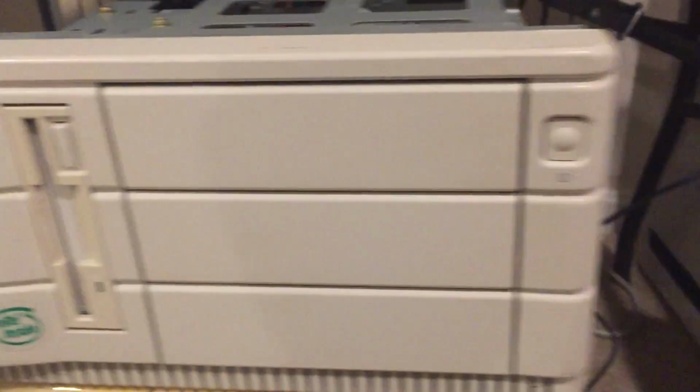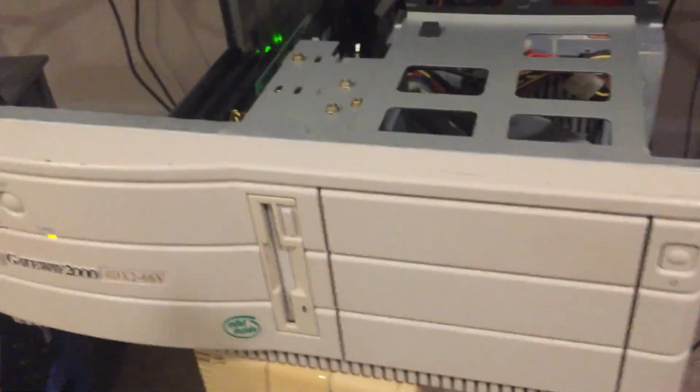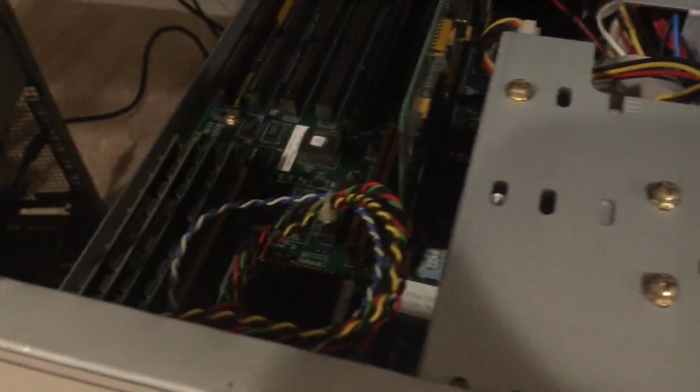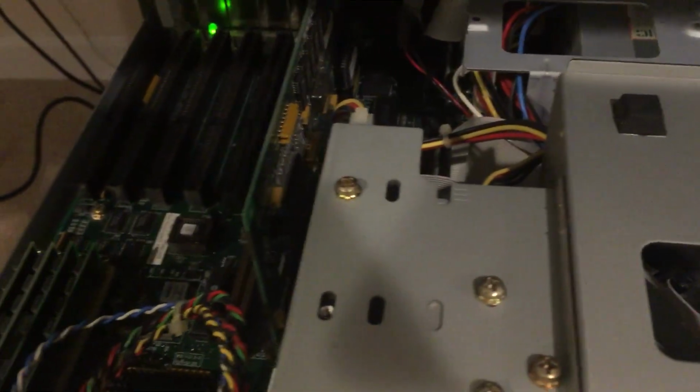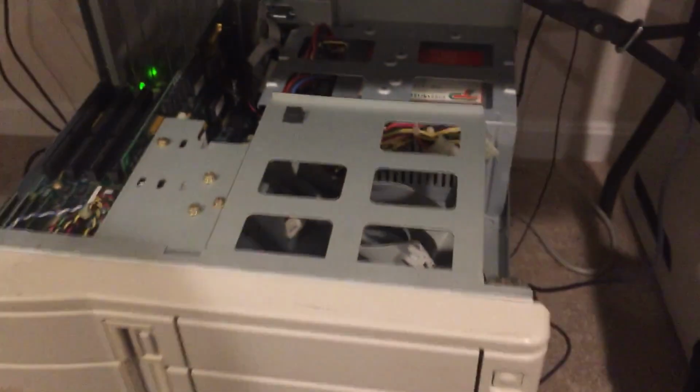4DX2-V 66Hz. It didn't even have a CD-ROM back then. It's a 486 with VESA local bus and a 400 megabyte hard drive. So it has Windows 3.1 and DOS 6.2.0.